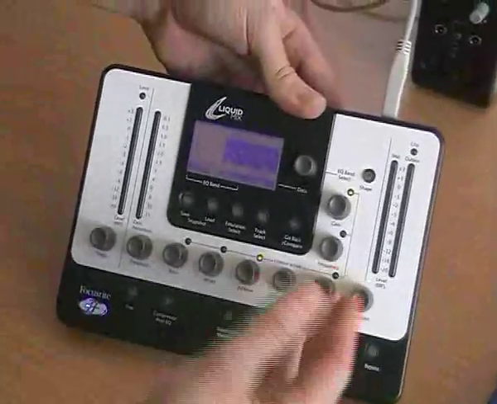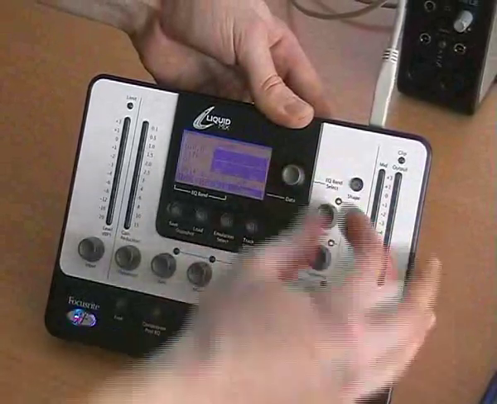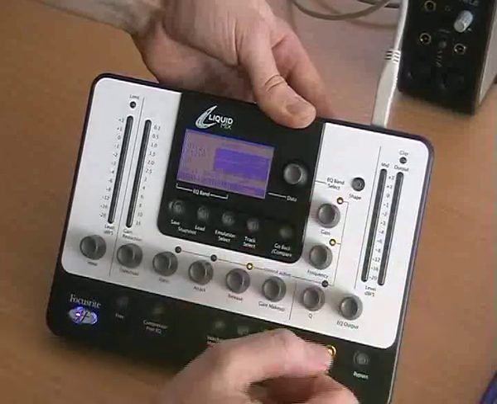And then if I want to change one of the other bands, I just select a band there, and again you've got your gain, you've got your frequency, and all the other controls there.